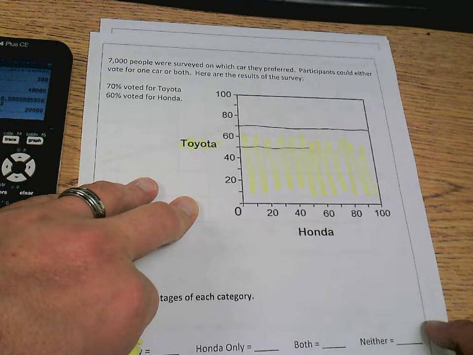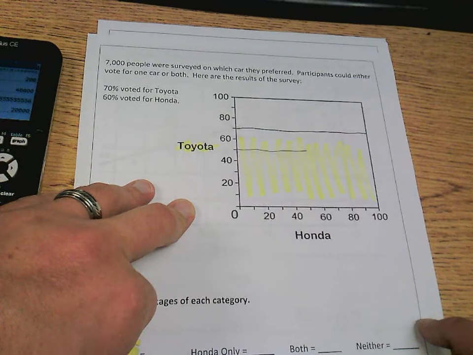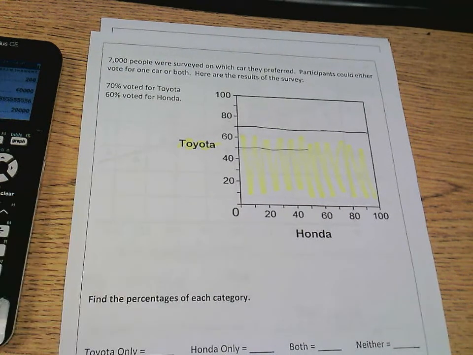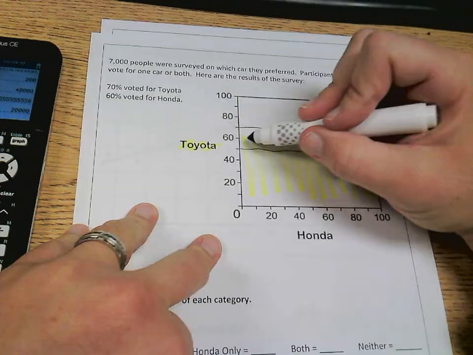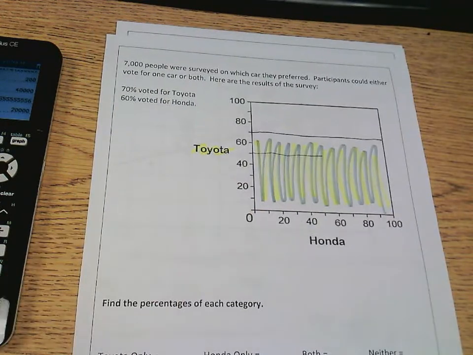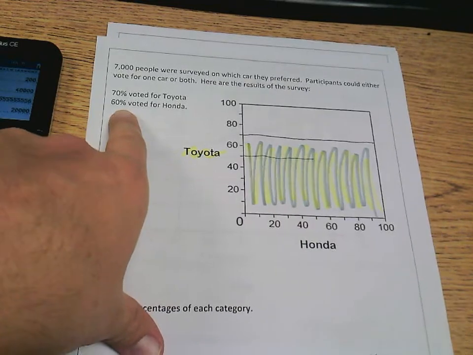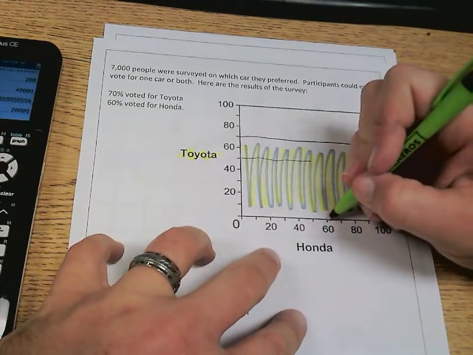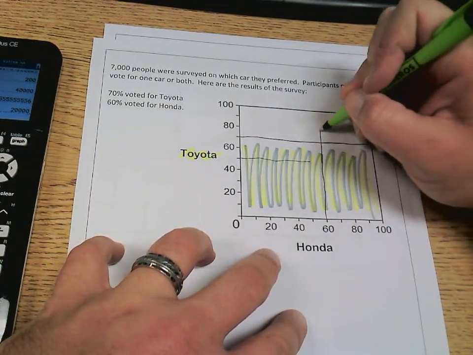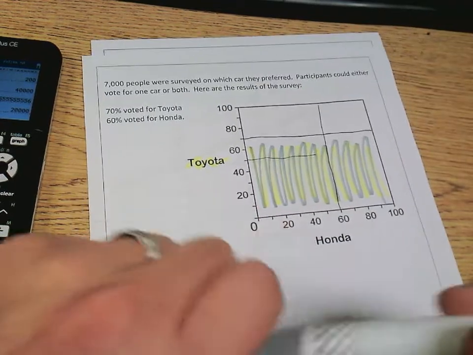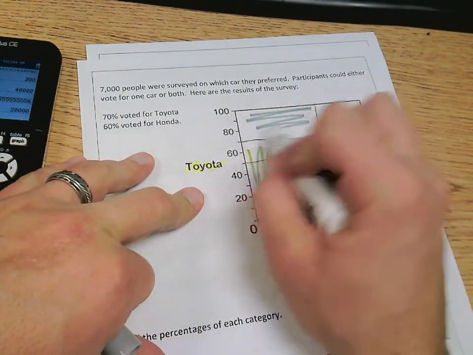That's Toyota. All right. I'm hoping that didn't freeze up. For some odd reason, I just looked at the screen and the thing froze. So this right here is Toyota. Now it says 60% Honda, so go to Honda. There we go. So I'm going to go this way.